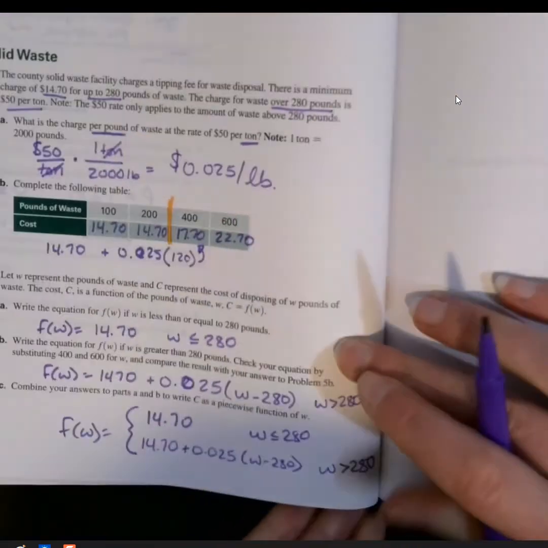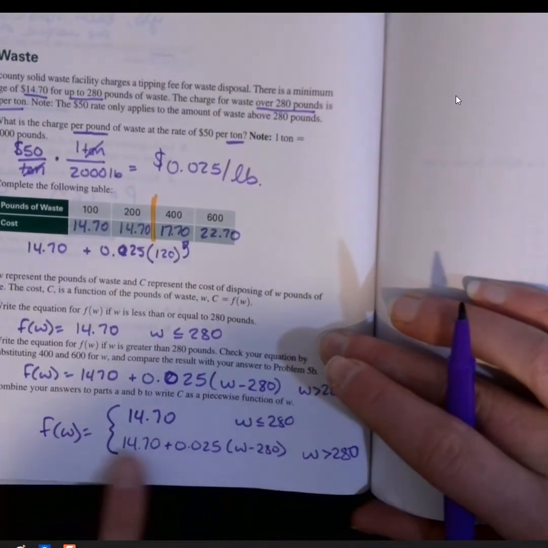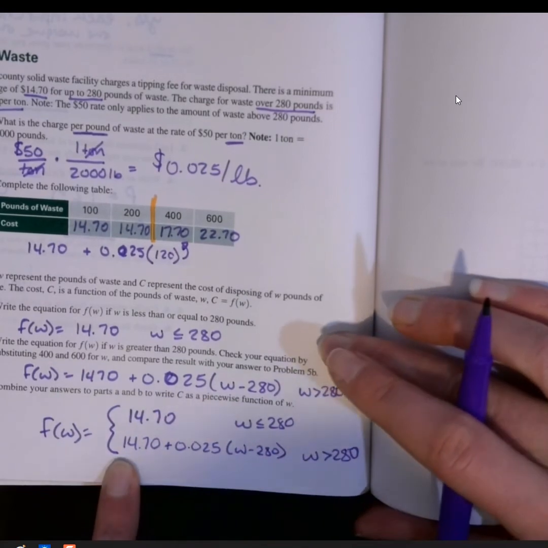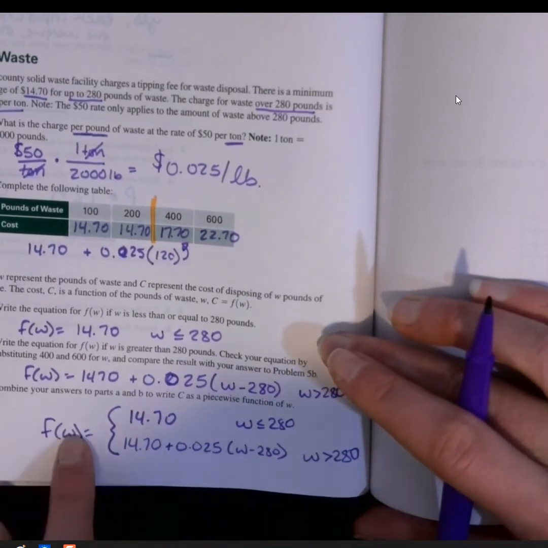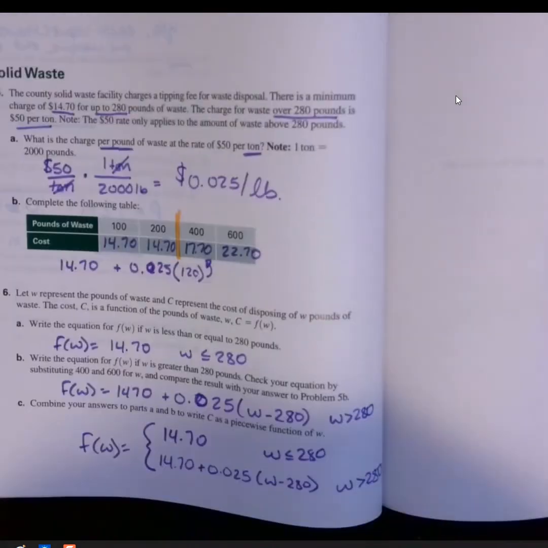So if I were to write this out again, I might scooch this over just so our two conditions line up. It took me a little longer to write all that than I was expecting. So that's what we would have for our function, the two conditions, the two functions, and what their conditions are. All right, so sketch a graph.